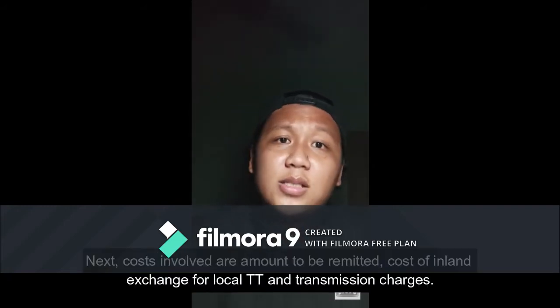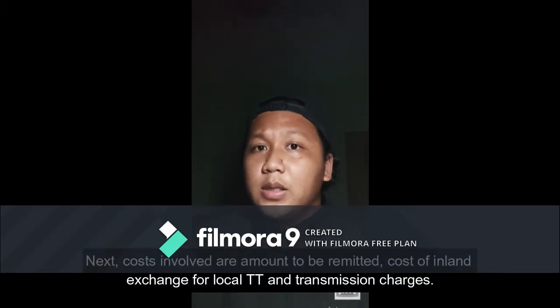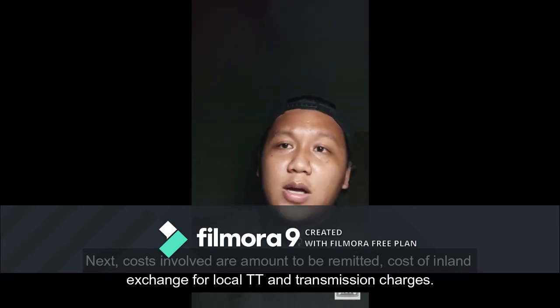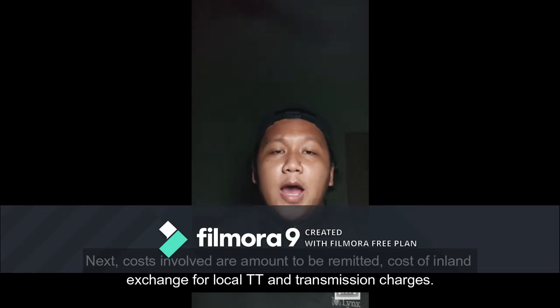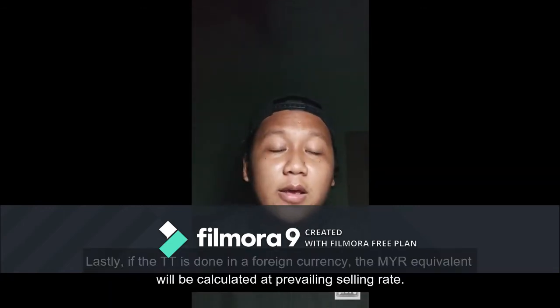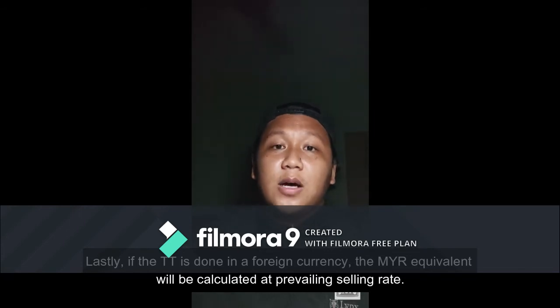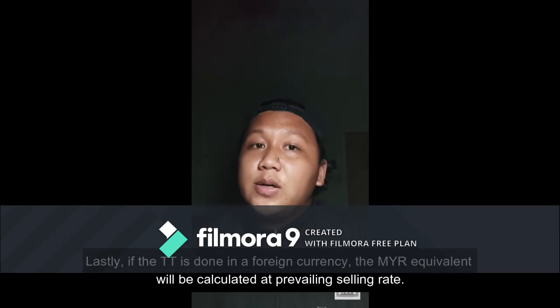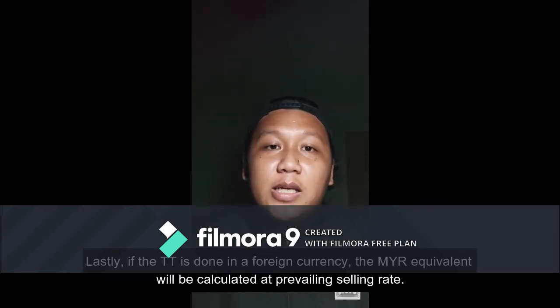Next, costs involved are the amount to be remitted, cost of inland exchange for local telegraphic transfer, and transmission charges. Lastly, if the telegraphic transfer is done in a foreign currency, the Malaysian ringgit equivalent will be calculated at the prevailing selling rate.